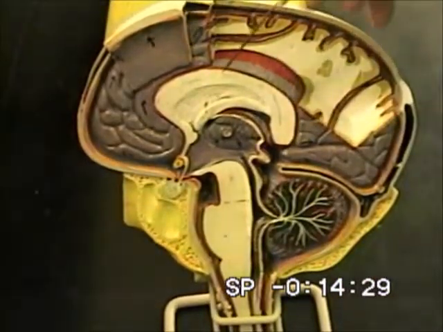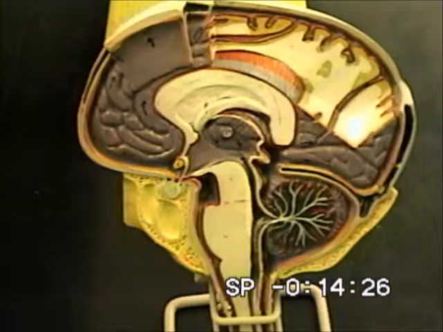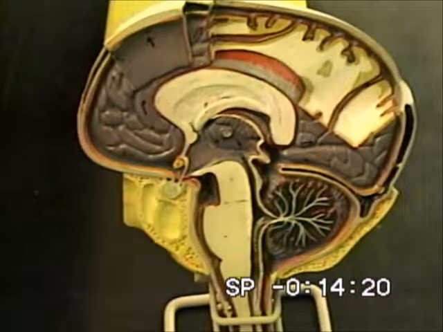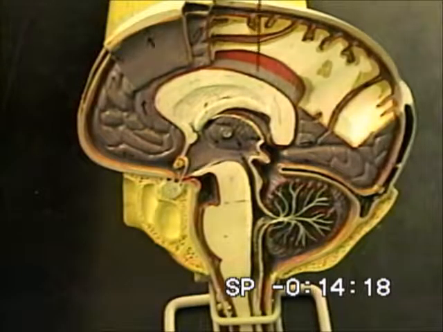All right, Darren. Okay, get the lateral ventricles. Introduce yourself. Oh, I'm sorry. I'm Darrin Yates. I'm here to talk about CSF flow. Okay, CSF flow. The cerebral spinal fluid flow.